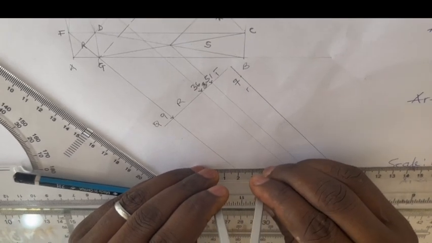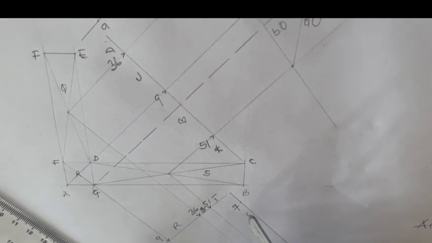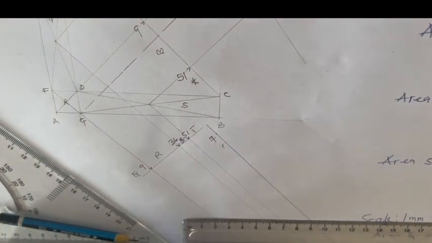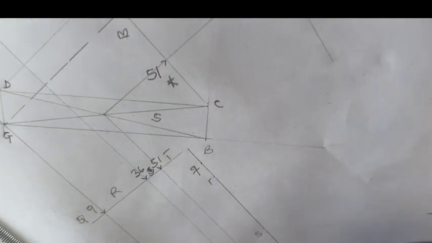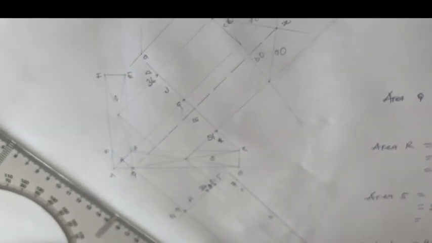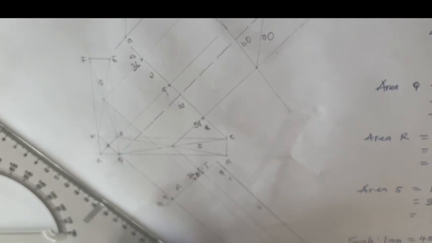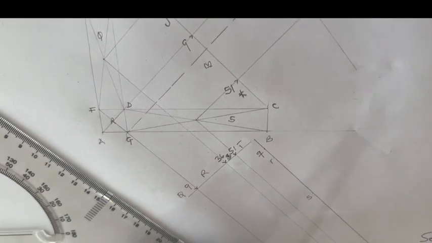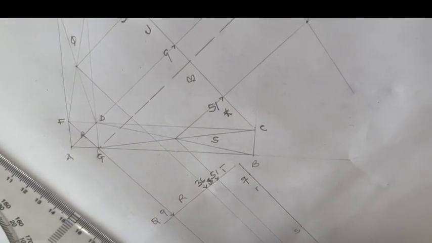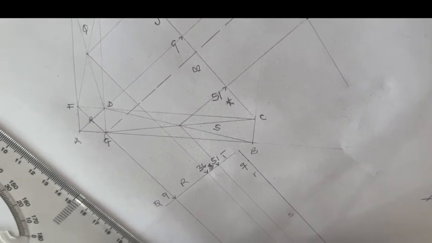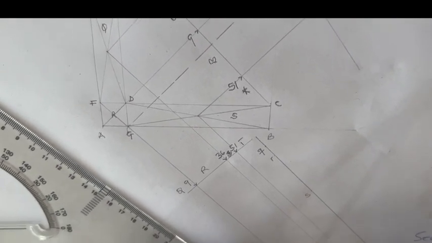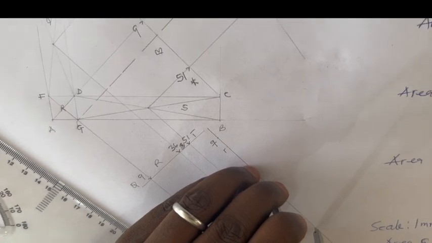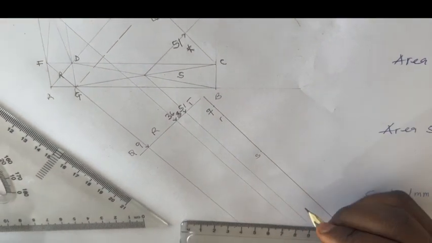And this is my 36. So from R, 36, I'll get this point, right? So this will be my S. Then we'll move along again. We'll have the next one, which is what? S to T, and that is giving us 51. So I have to measure 51. Right, this is 51. So from here we have 51, and so that will give us the location of what?